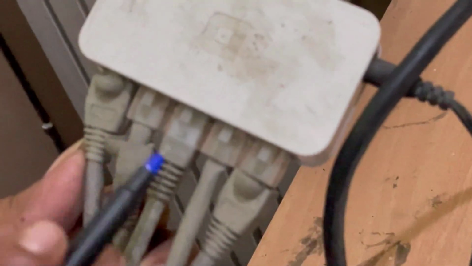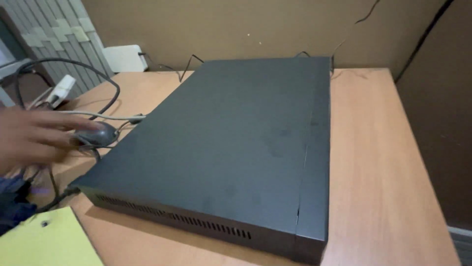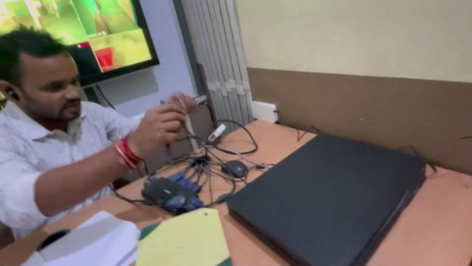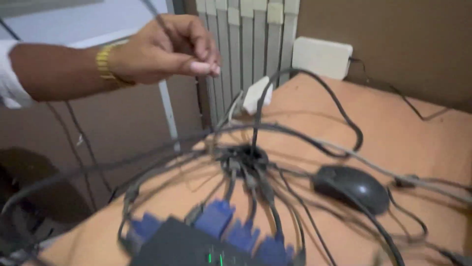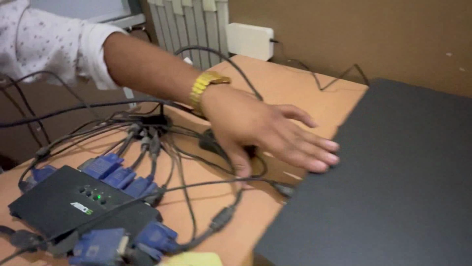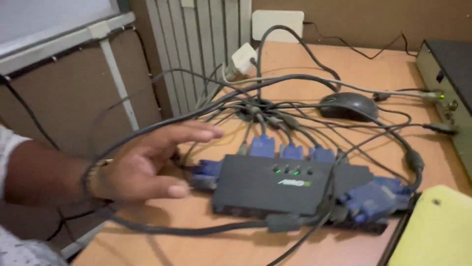And then we see here the network cables which are connected to a hub or a switch, and the power supply is provided to this particular DVR. Also, this DVR is connected to a mouse for controlling the displays on the screen.